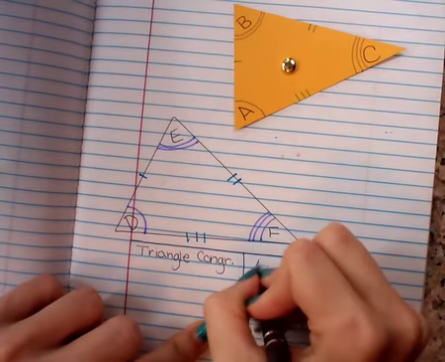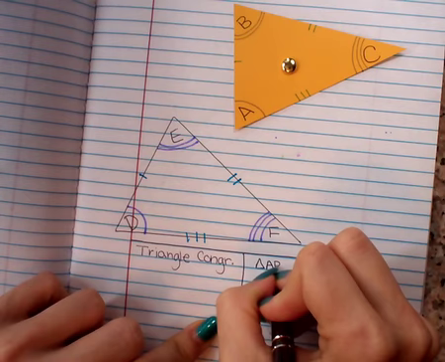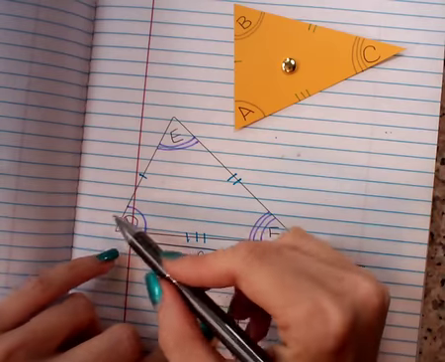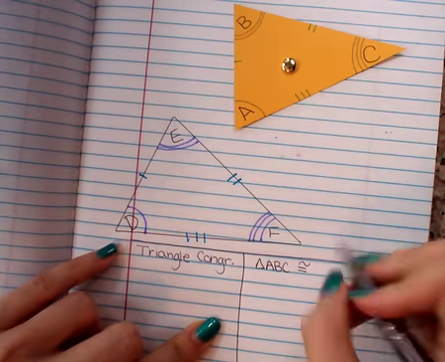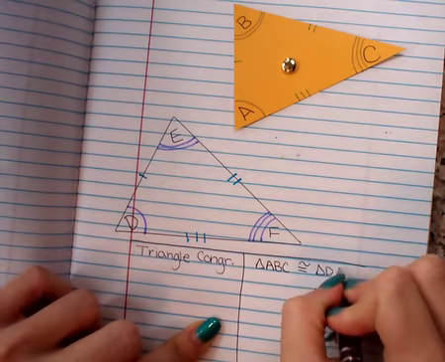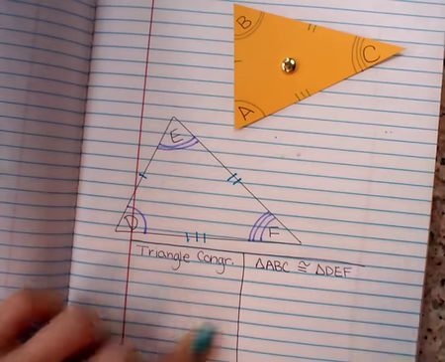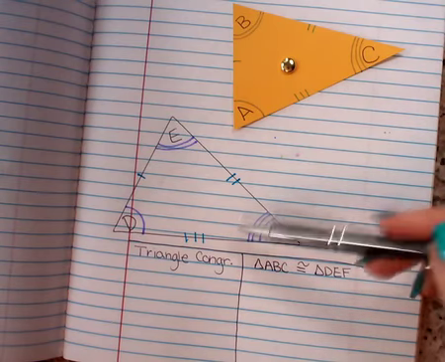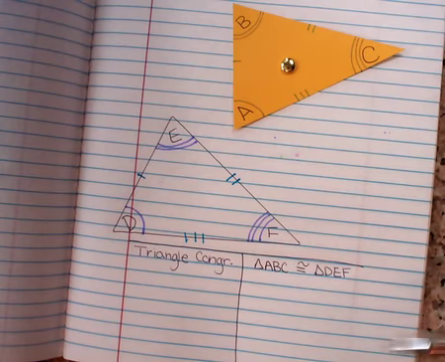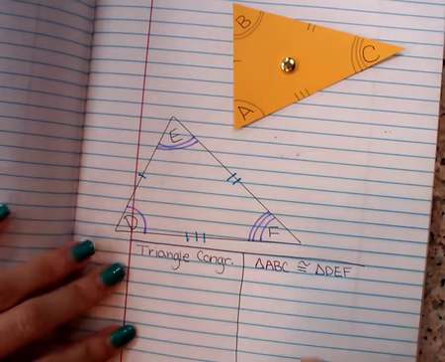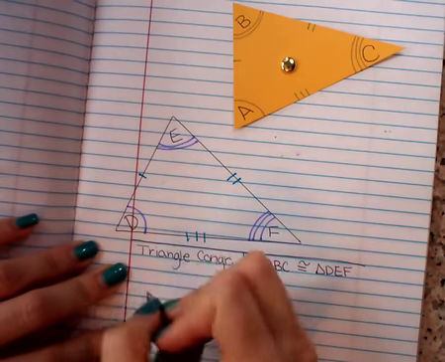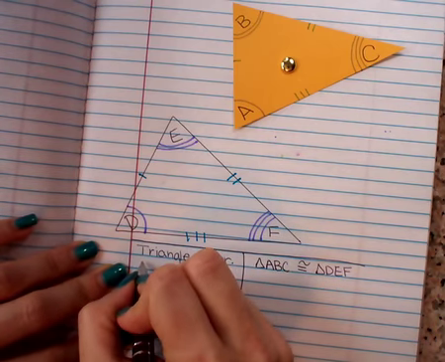So we know that triangle ABC is congruent to triangle DEF. We know that because we traced this triangle. So these two triangles have to be identical copies, same shape, same size. The two triangles are congruent. Then we can start by talking about our side congruencies.